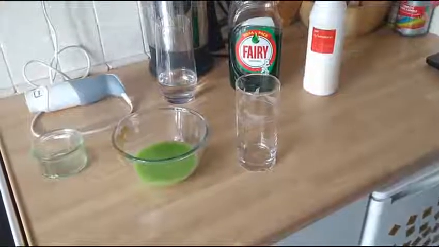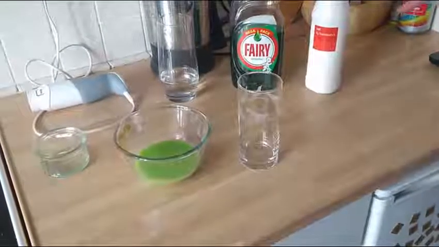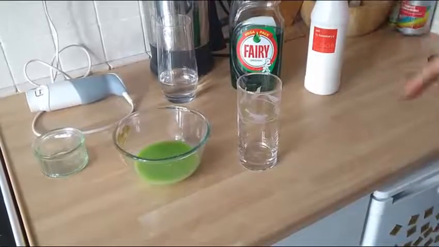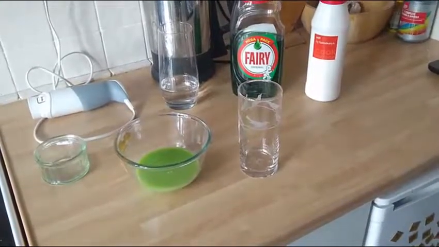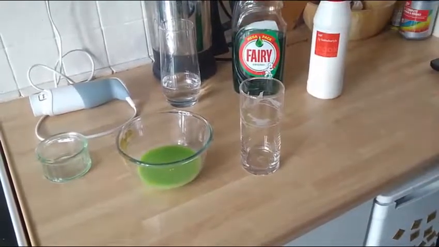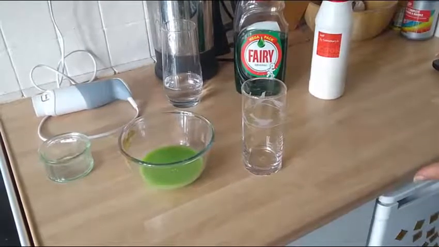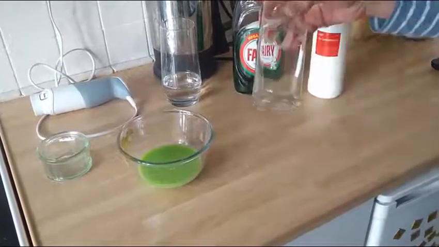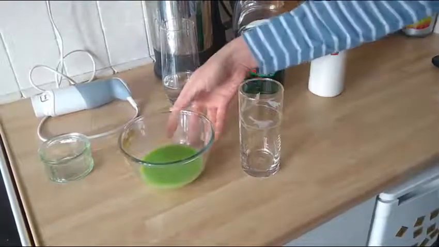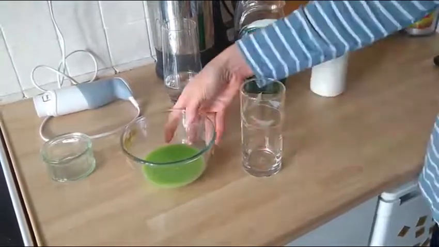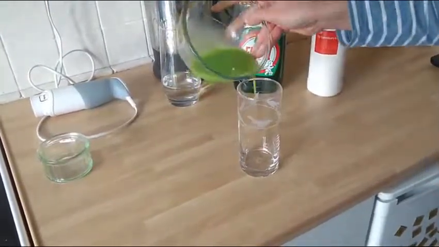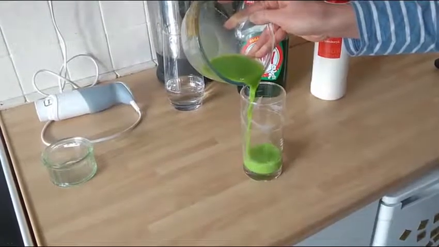Right, when you've strained the liquid out of your peas, you can get rid of the solid waste from the peas, and then you need to put your pea juice into a test tube. Now, if you don't have a test tube, like I don't have a test tube, a glass will do the trick. Go for the narrowest glass you can, and you're just pouring the liquid in.